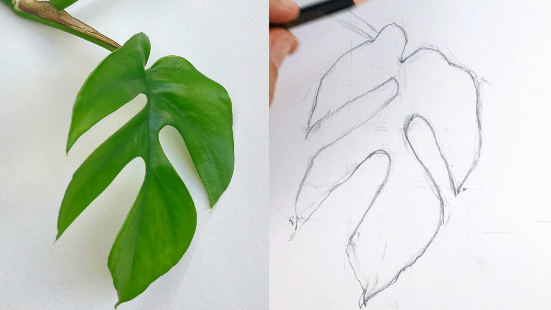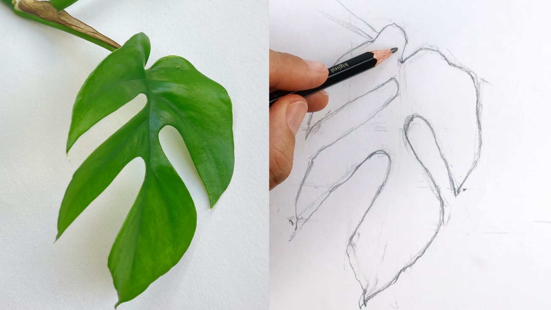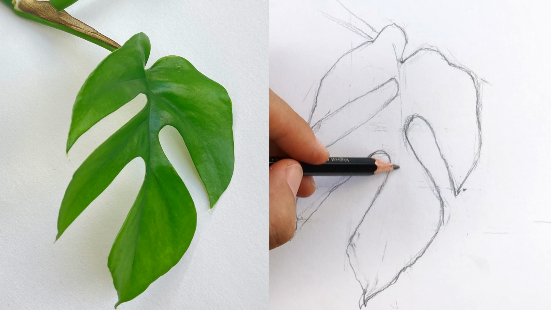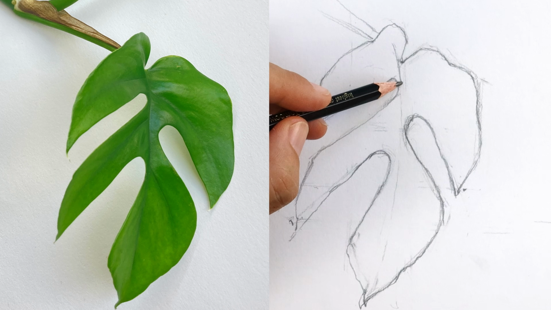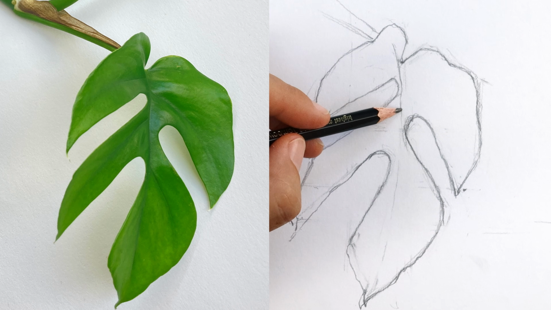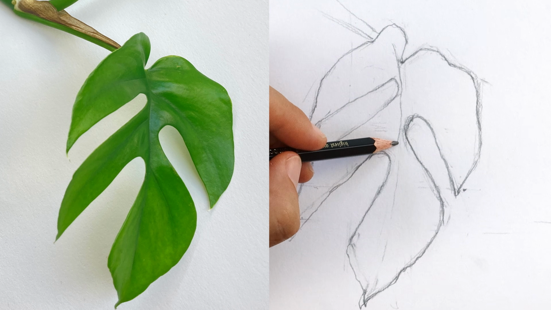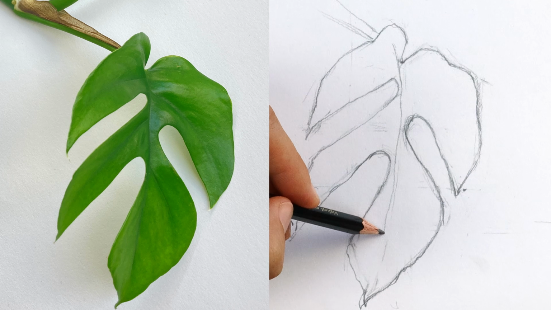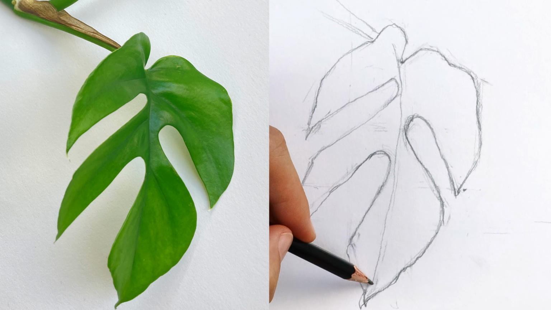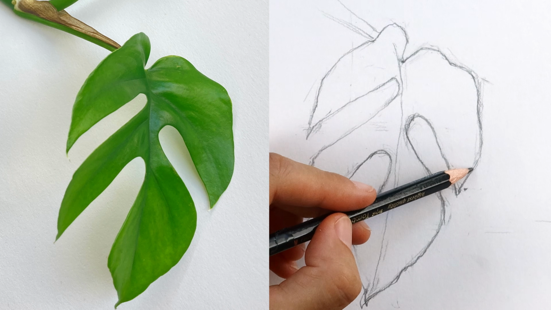Then we can bring in the centre line, and again you can sketch it in lightly first if you want, but I'm going to just very lightly create a contour line down there, following it with my eye. Maybe some of these other ones as well.